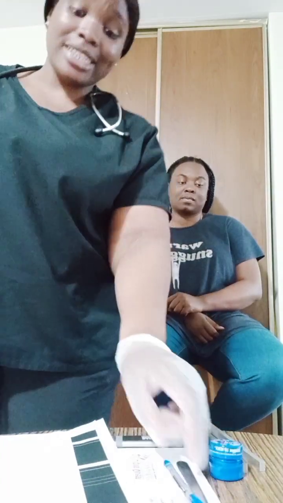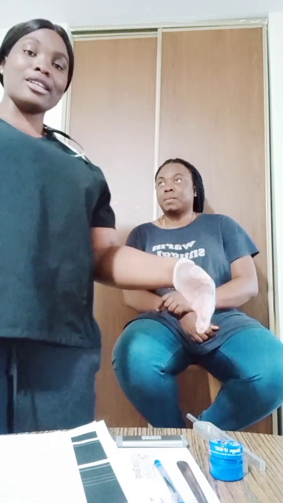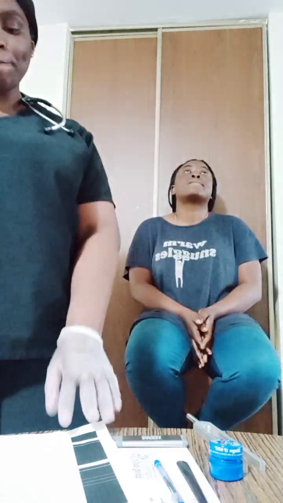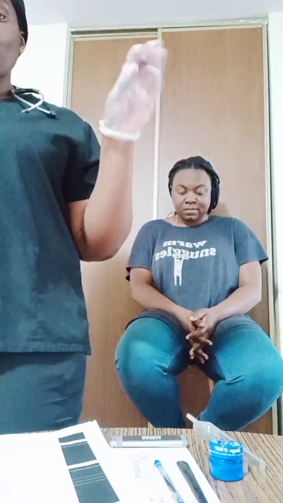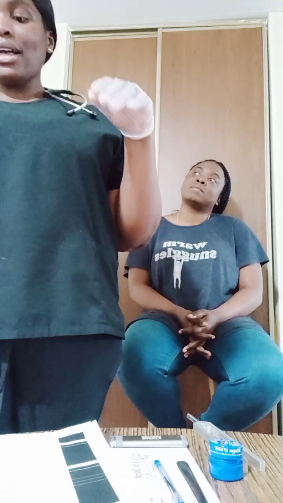The next assessment is the reflexes, that's the deep tendon, assessing the responses of the deep tendon. We have a scale that is used to grade the reflexes, and the scale is 4, 3, 2, 1, and 0. For 4, the response is very brisk and hyperactive with clonus, and it is indicative of the patient having a disease.